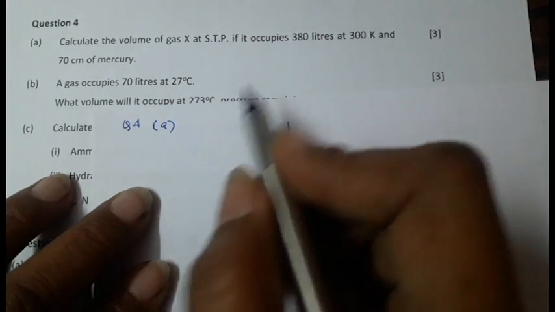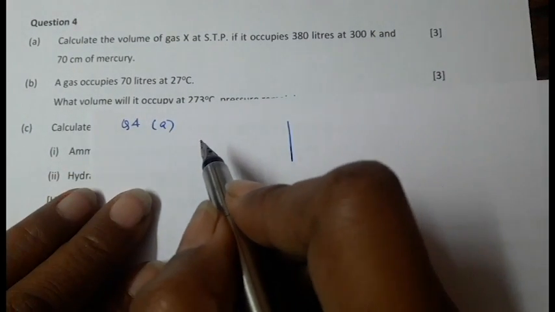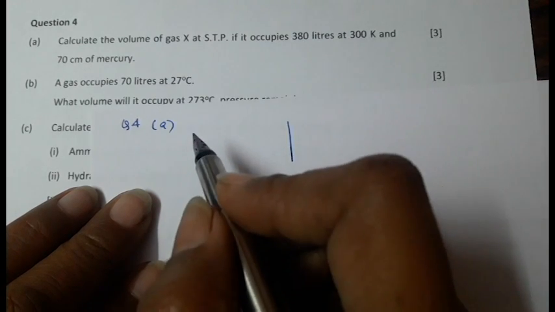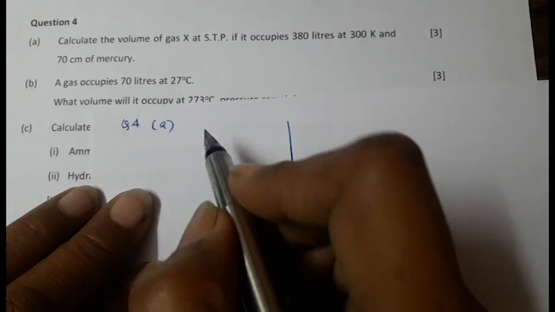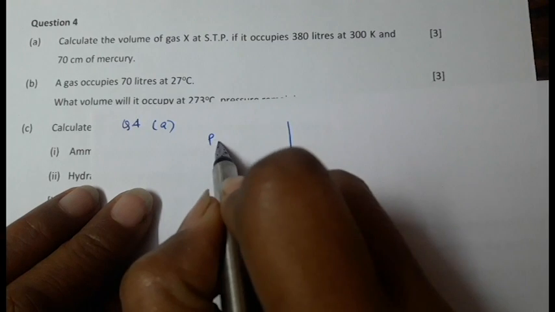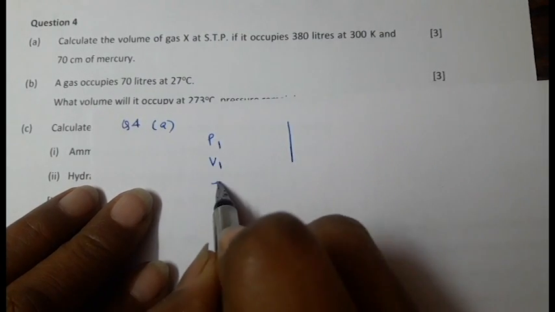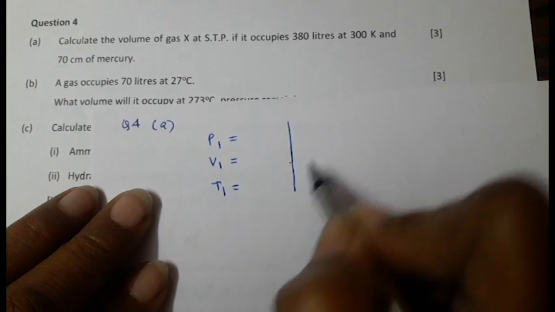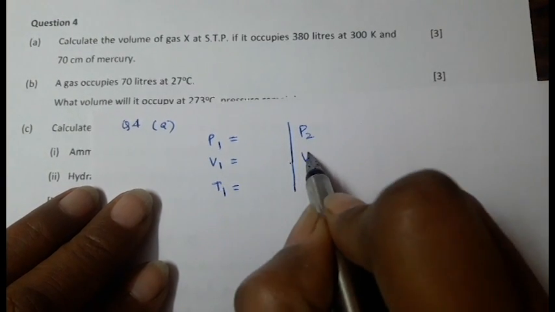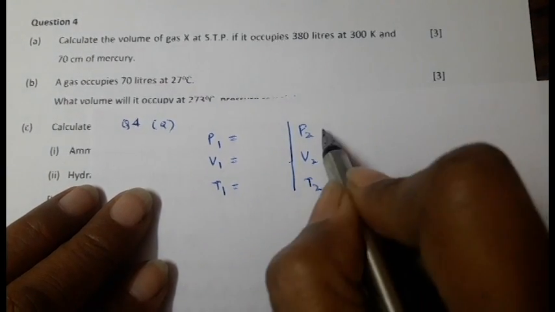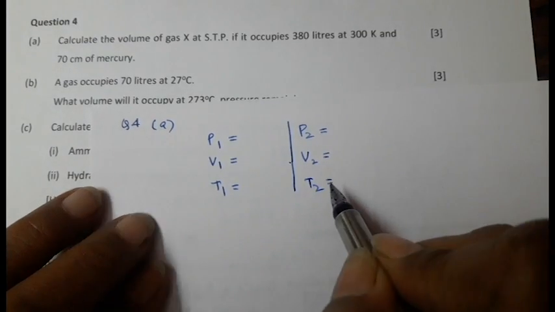It occupies 380 liters, which is volume, and there's temperature, and you are expected to find volume. So it will be P1, V1, T1, and here we will write P2, V2, T2.